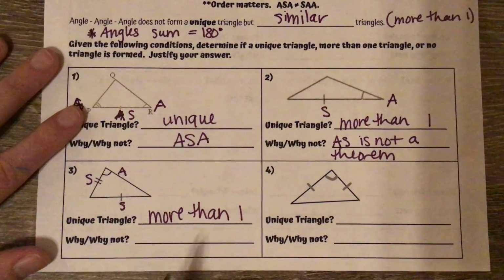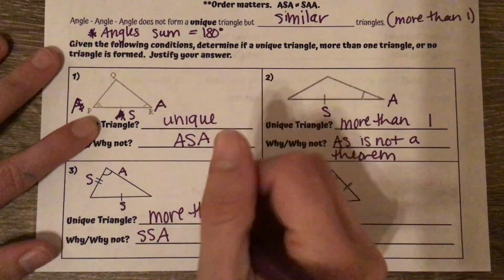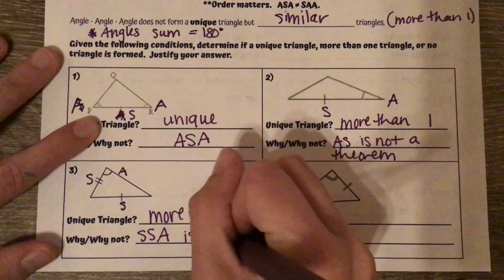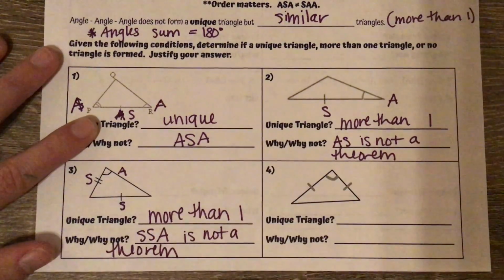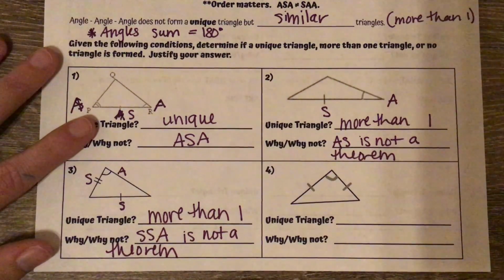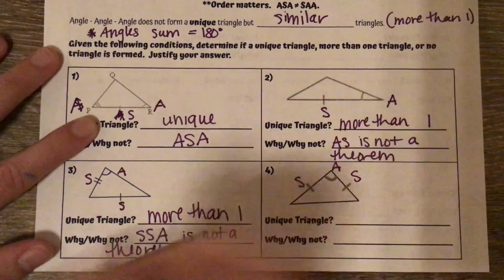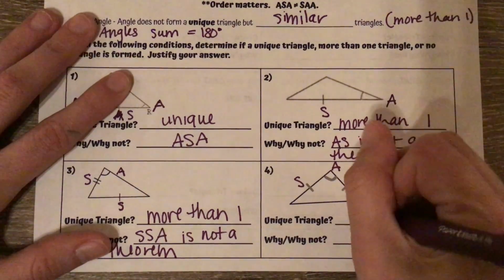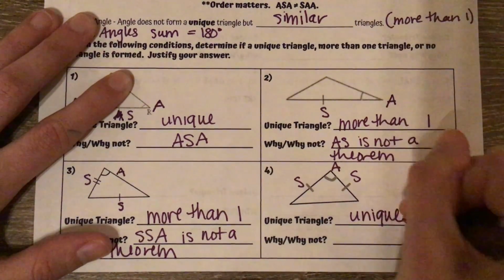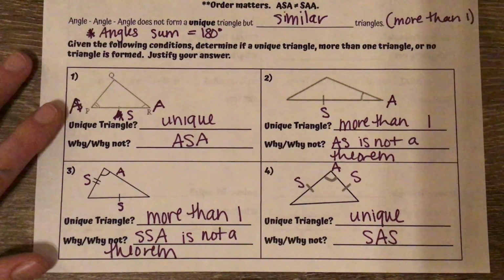And then why or why not? I'm going to put it in the appropriate way: SSA is not a theorem. Over here, we've got side and then an angle and then a side. That is one of our theorems. So unique, and then I'm just listing side, angle, side.